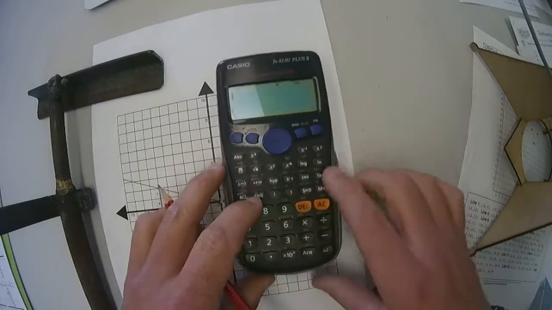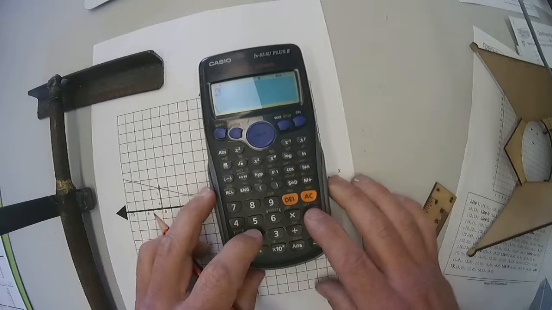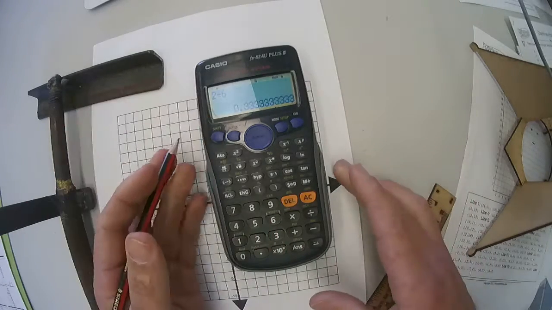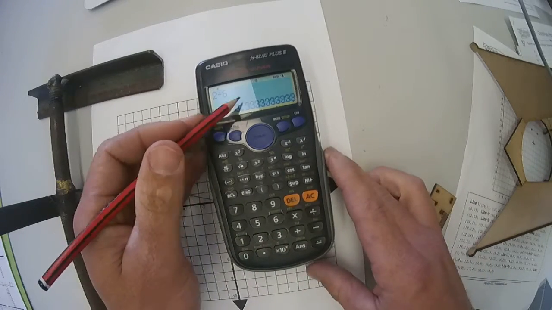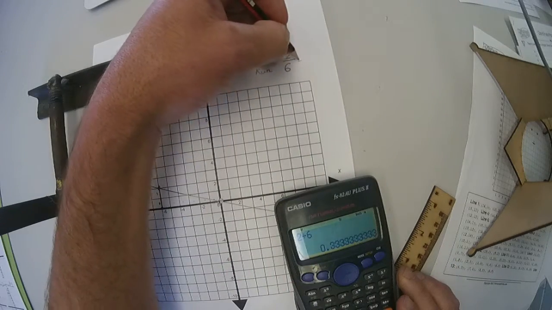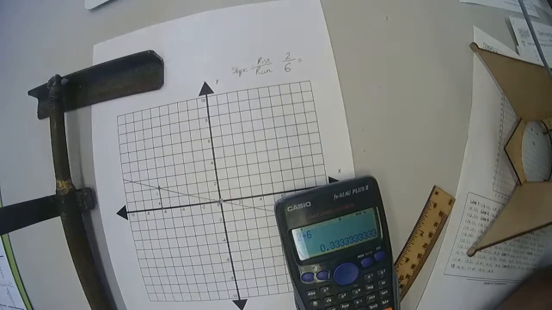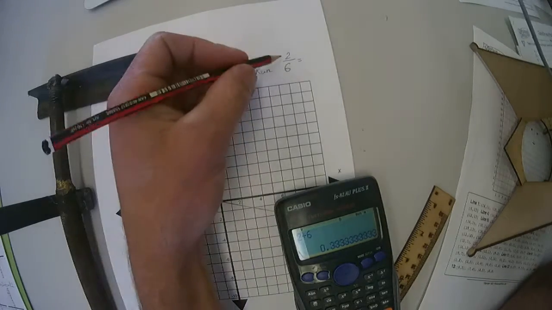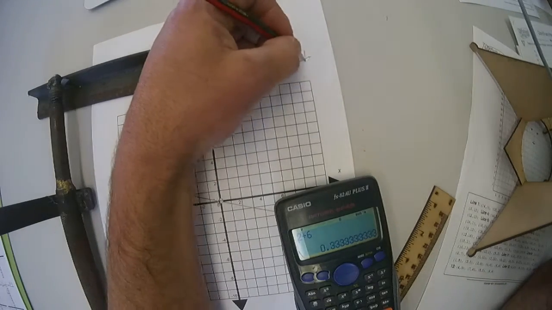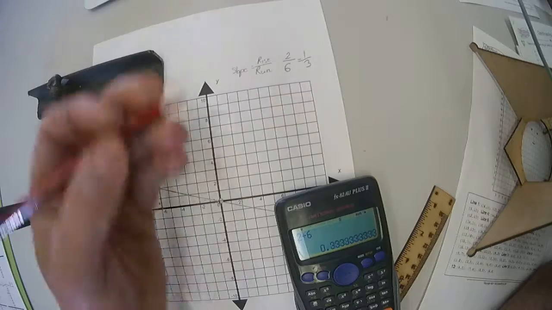Now if I went on my calculator and I said 2 divided by 6, I get a decimal. Now we don't want anything in a decimal, not a whole number. But what we can do with this fraction is simplify it. Does anyone know what the simplified version of 2/6 is? 1/3. 1/3, thank you. So there's the gradient there, 1/3.